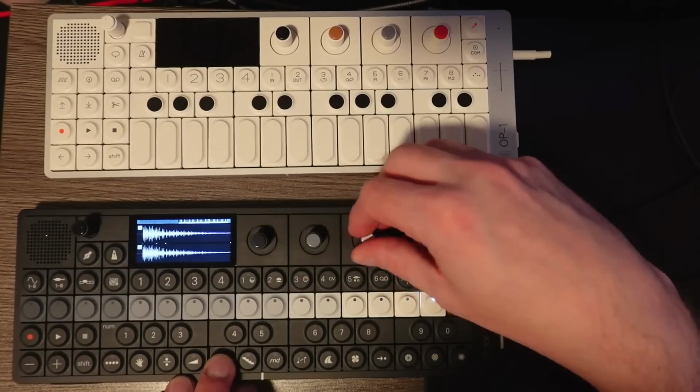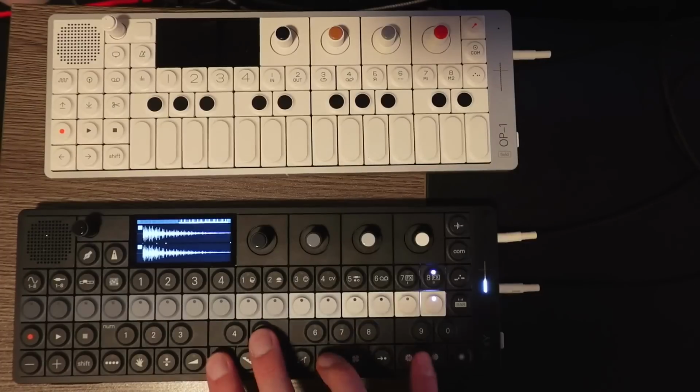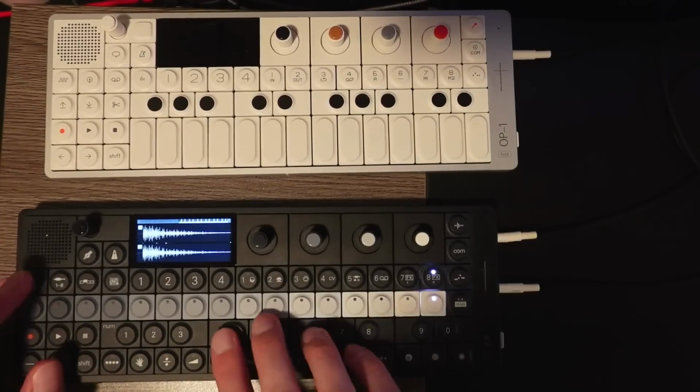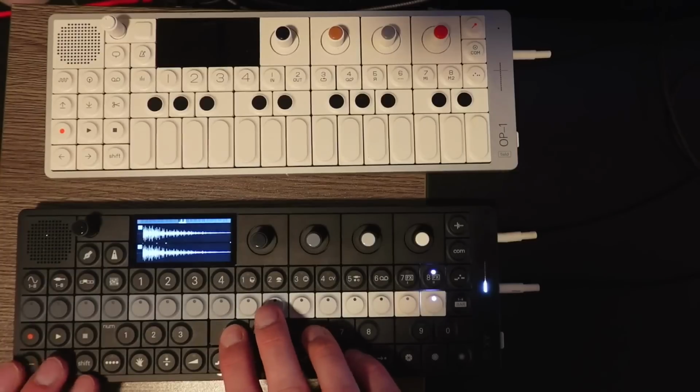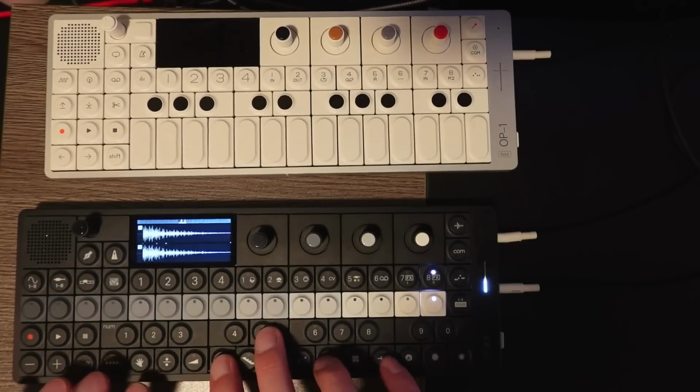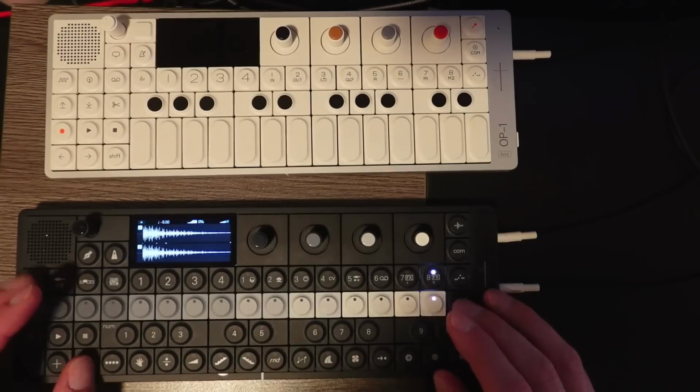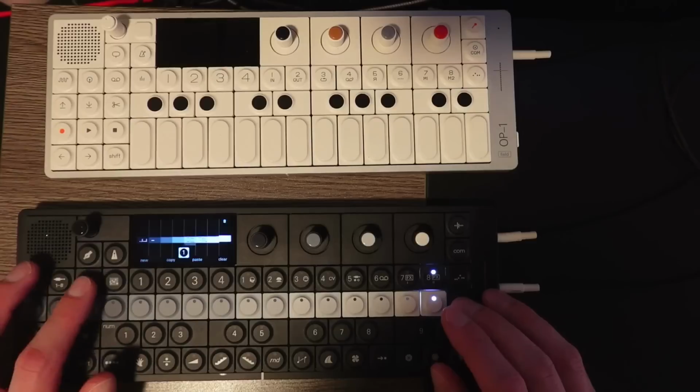I'm really not that good at this, as you can tell. In my mind, I've nailed it, but it sounds terrible, so. Kind of sounds like we've got some portamento on here.